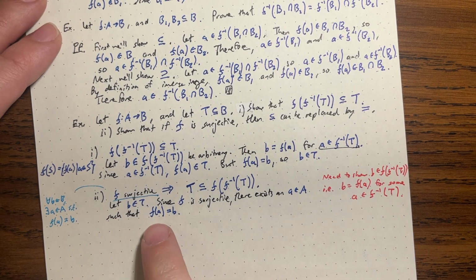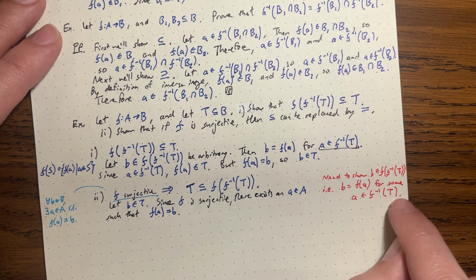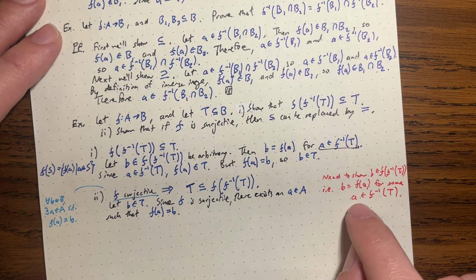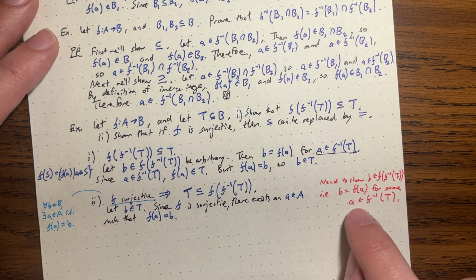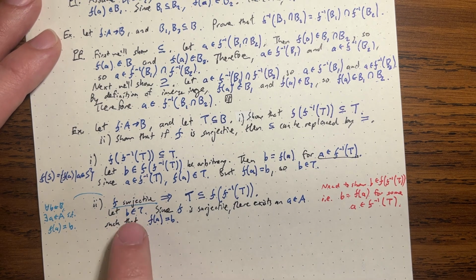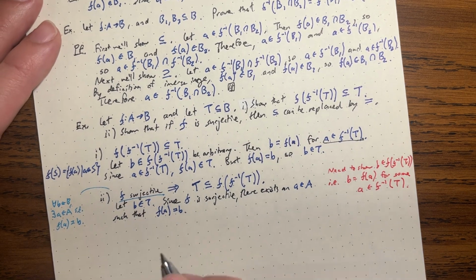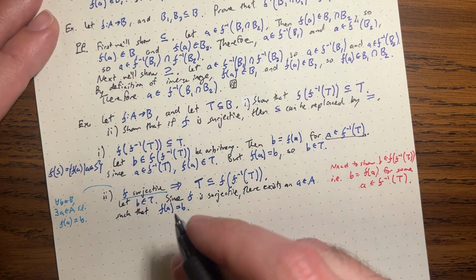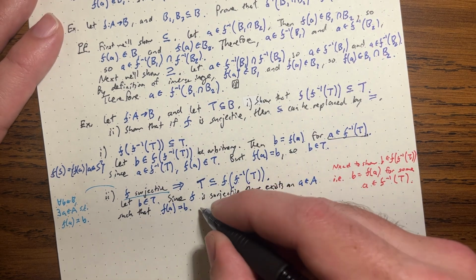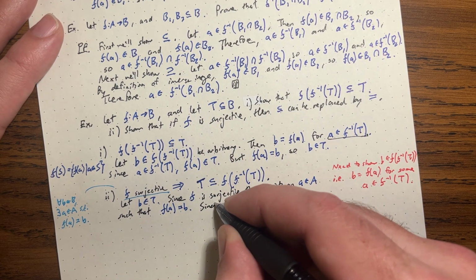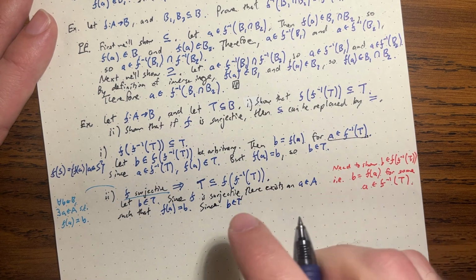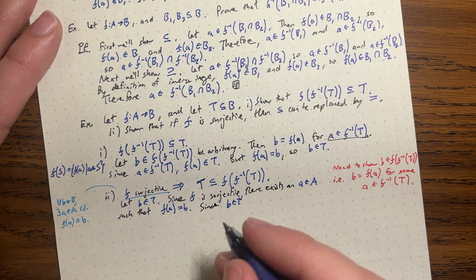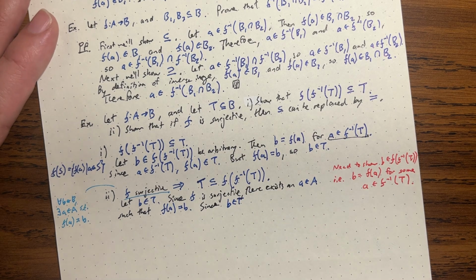Well, we need to show that this a is in this set. But wait a second, it is, right? Because what does it mean to be in this set? It means that f of a lands in T, but b is in T. f of a is b and b is in T. So I think we can see how to connect this all. So that's what it means to be surjective. Since b is in T, we really do need the fact that it's surjective, though. Hope you can appreciate that as we're going through here.